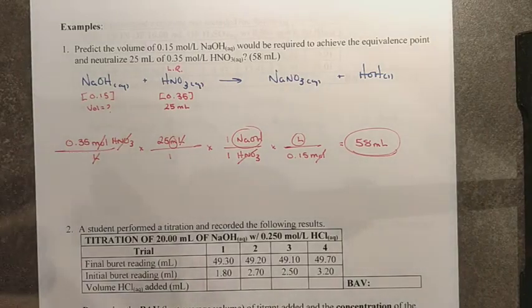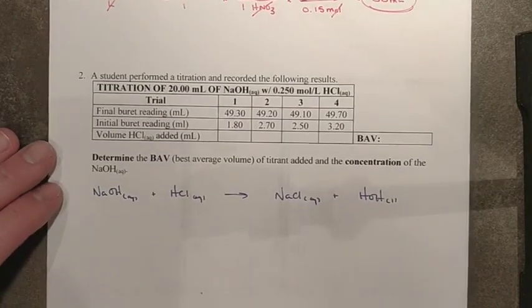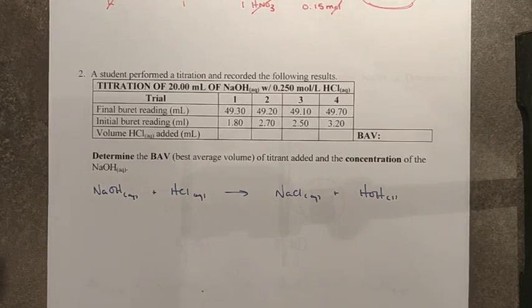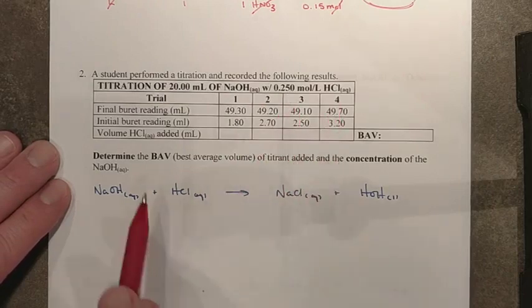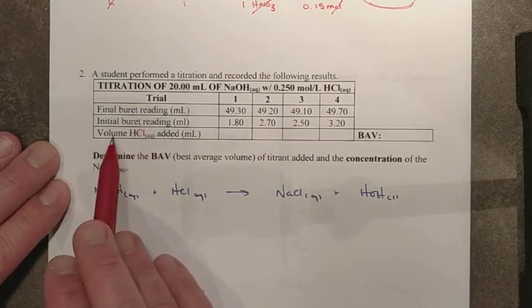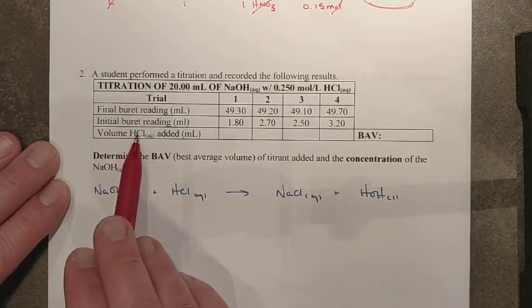Here's the difference mathematically for a titration. You'll see this big ugly table of data. And when you take a look at this big ugly table of data, you'll be thinking, what am I doing? Well, here is all of your individual trials. You have final and initial readings of the HCl that you are adding.